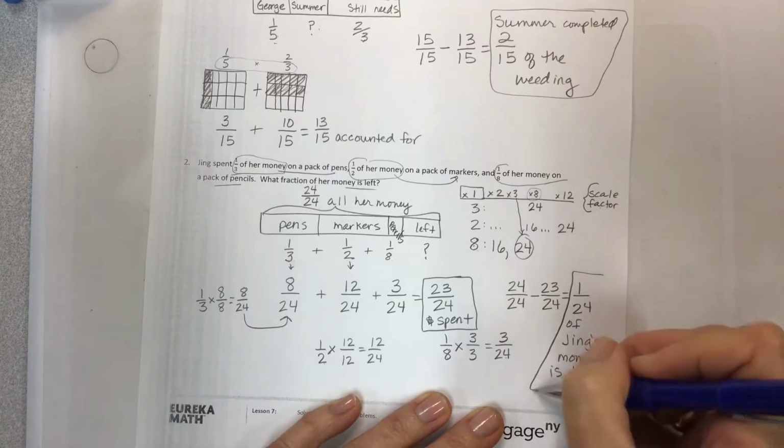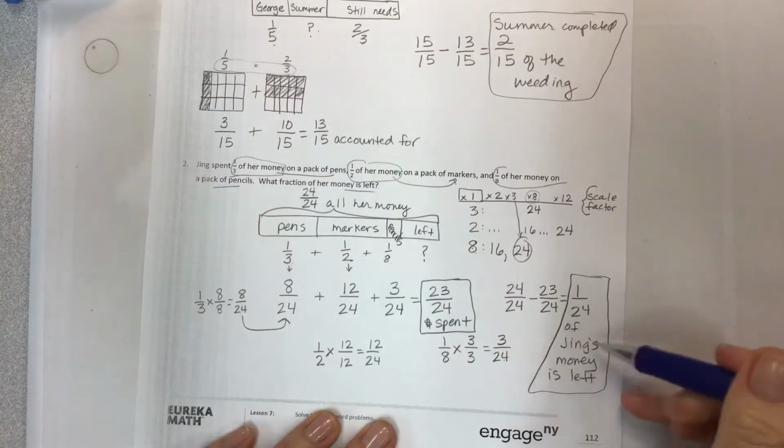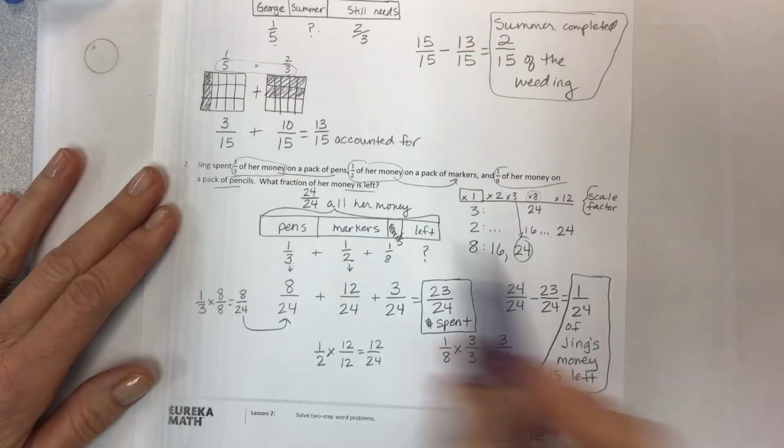And so again, remember, read, draw, write. This is my writing, this is my drawing, and we already read it.